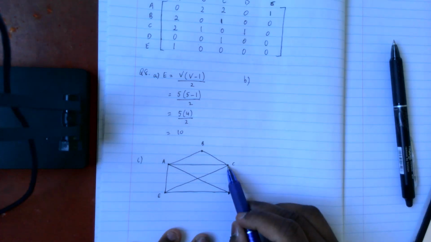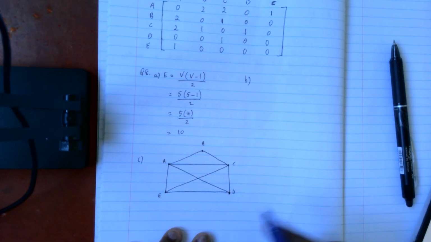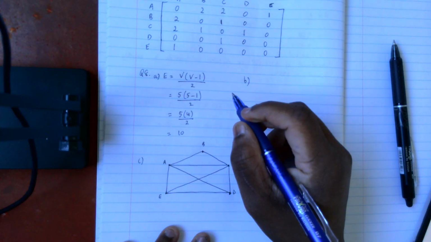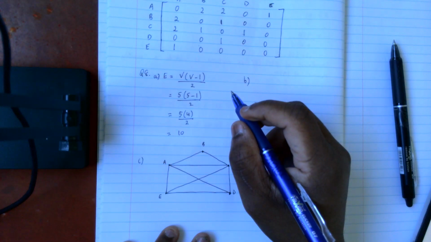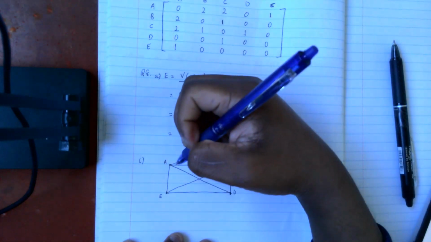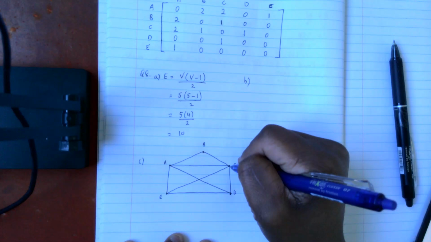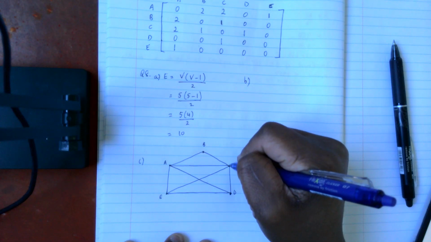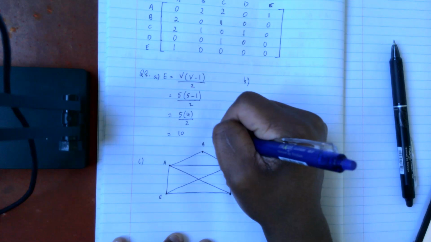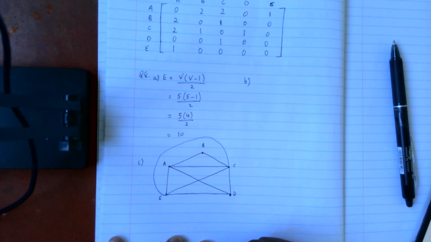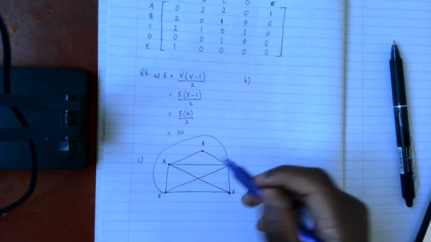So I need to connect this line without A to D crossing over. So if I go this way, like that, I can't go from A to D without crossing this blue line.